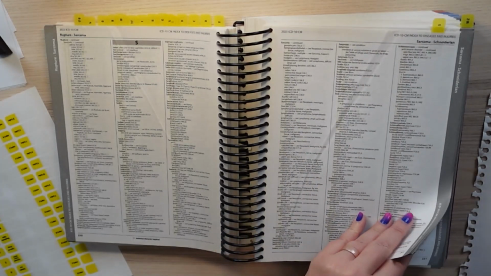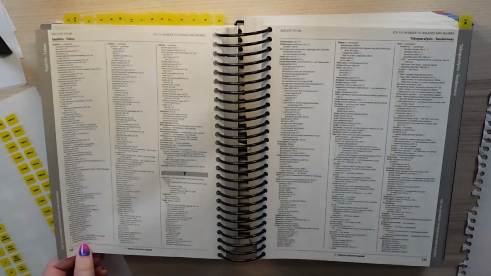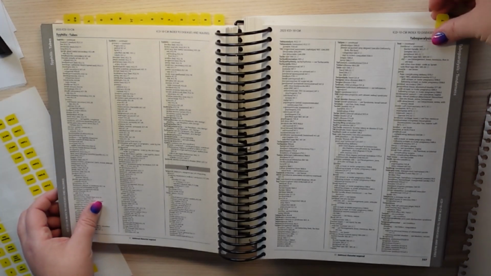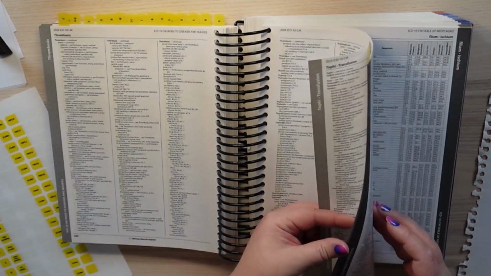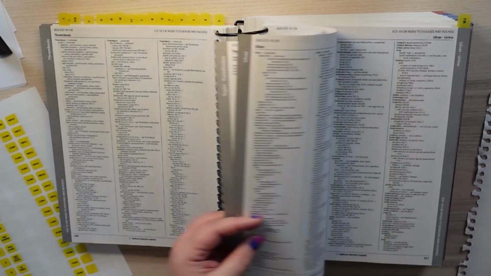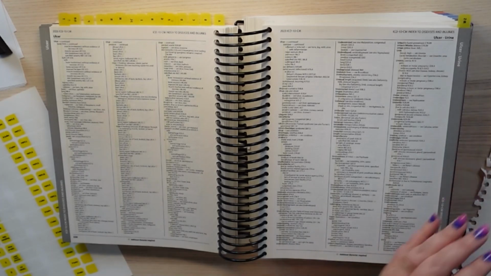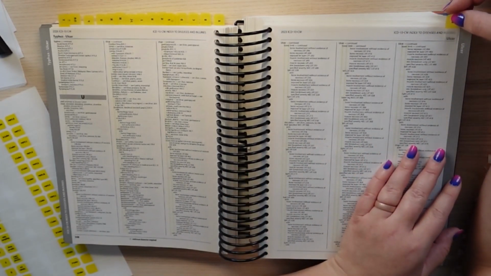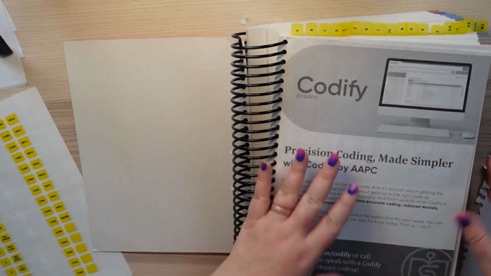T. Here's syndrome, syphilis, and then we're over into our T's. So I'm just going to put my tab right there. And then my last alphabetic index tab is the UVs. And those go right there. Okay, so now I have my alphabetic index tabbed.